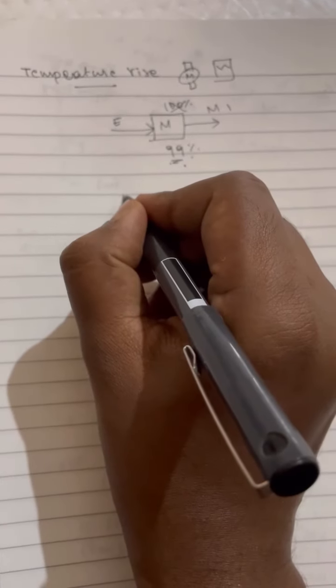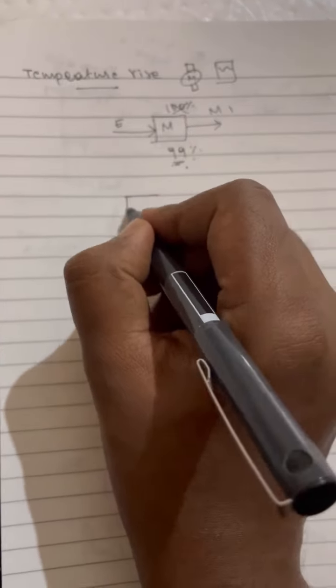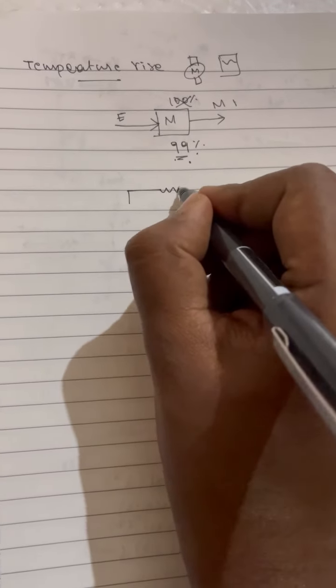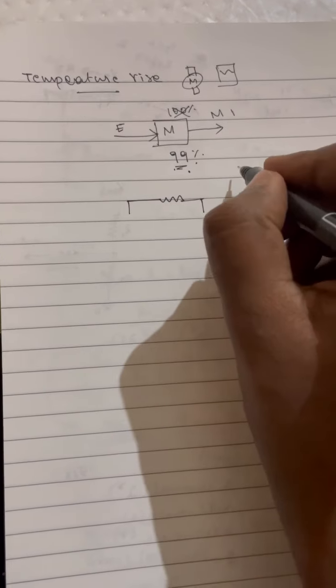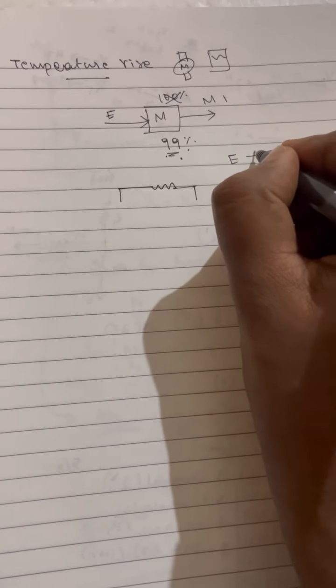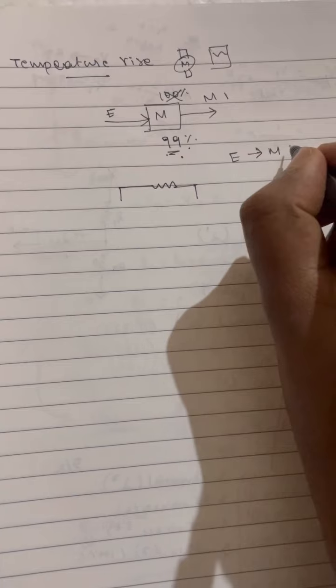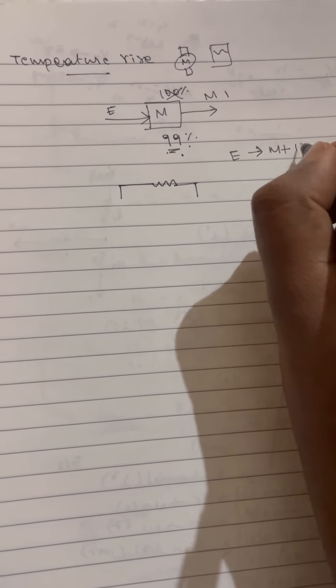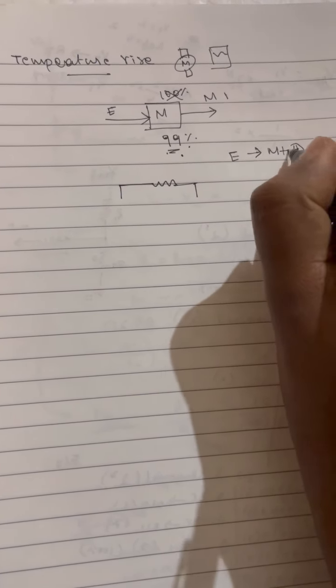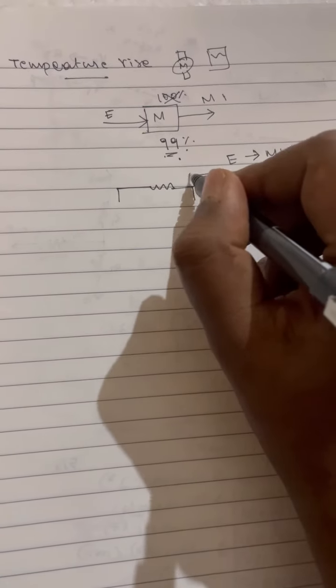When you take any system with a resistance in it, it is going to develop heat. So when you are applying electrical energy, it is going to be converted into mechanical energy plus heat energy. We have to figure out why the heat is happening.